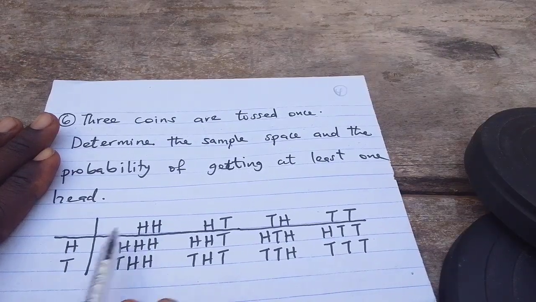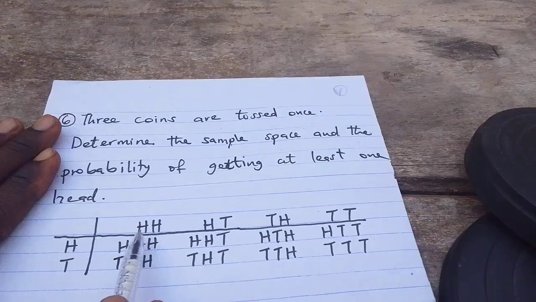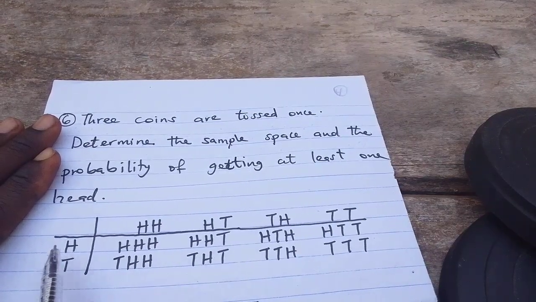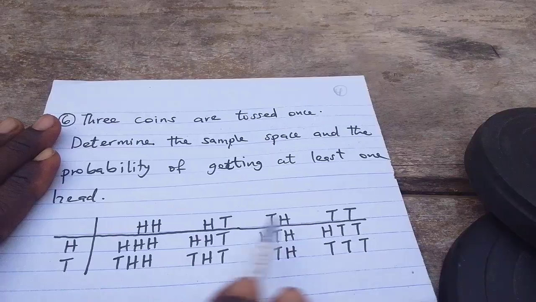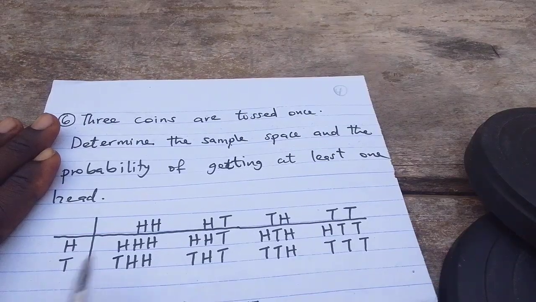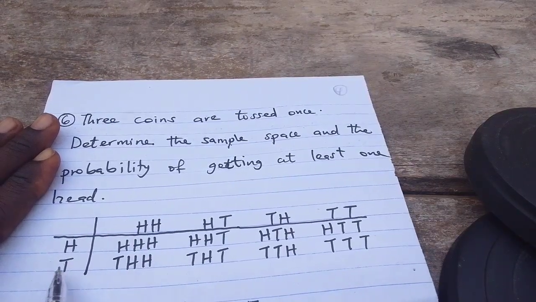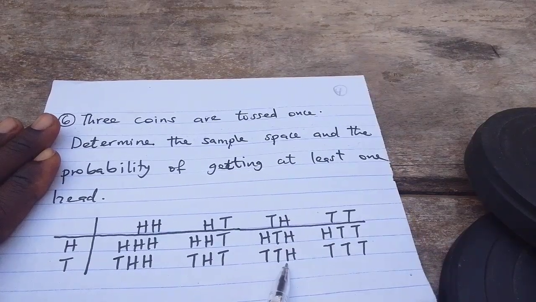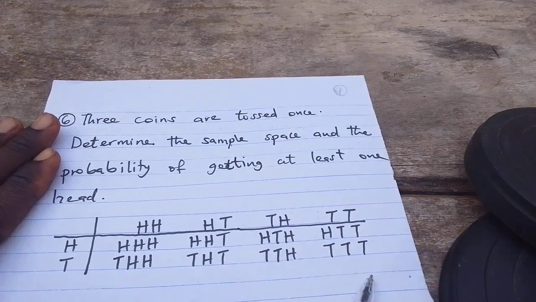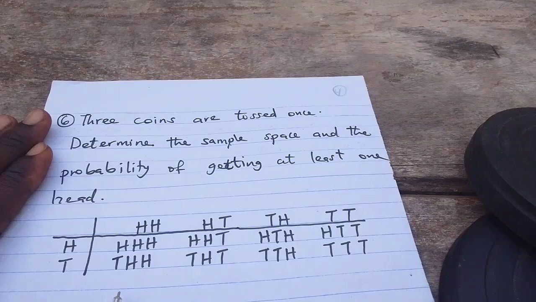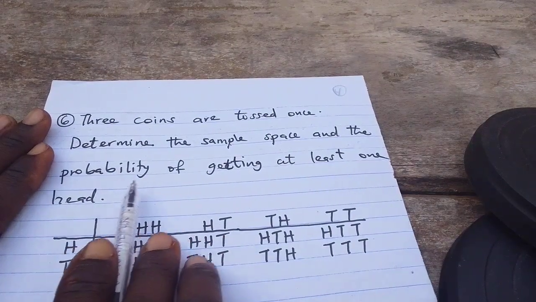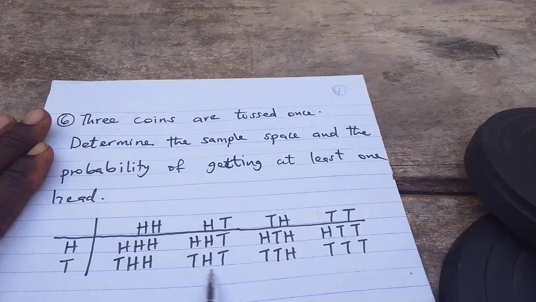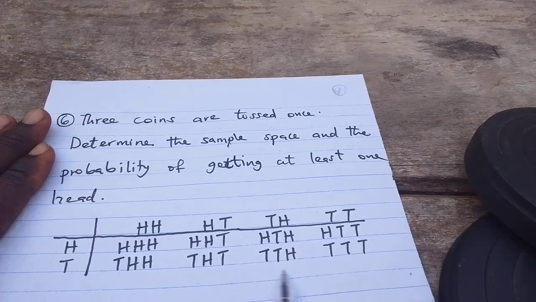So if you combine it together, you can have head, tail, head, tail, then tail, head, tail, tail, head, then tail, tail, tail. These are the results. So the question now says determine the sample space. This is the sample space. So these are the results you can really get.